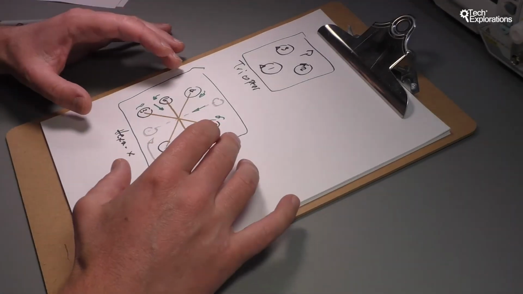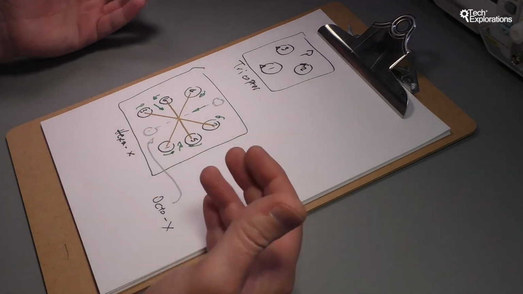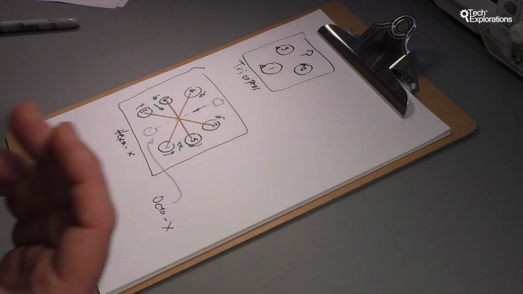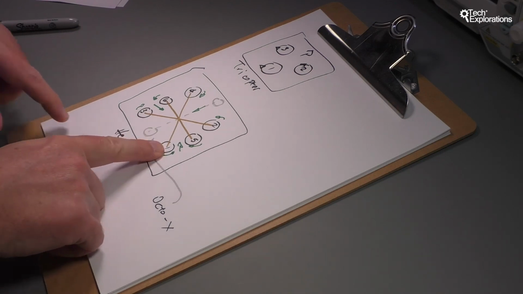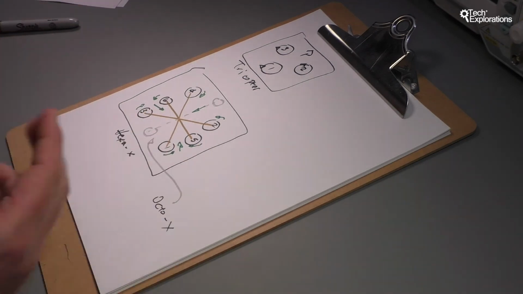An advantage of, say, a hexacopter or an octocopter compared to a quadcopter is that you've got more motors, which means that you have more lift capacity, but you also have redundancies. So for example, if you lose 1 or even 2, in some cases even 3 of the propellers, then your drone can still operate and still fly and at least land.